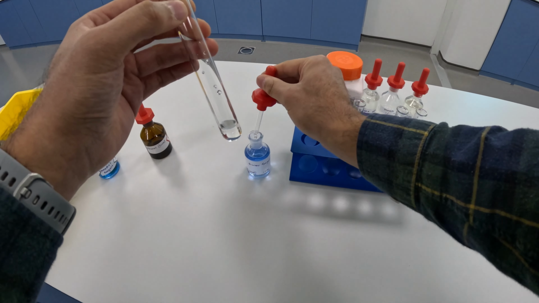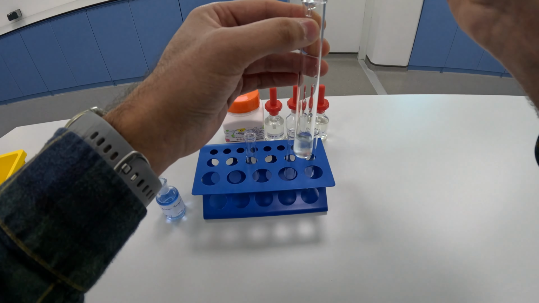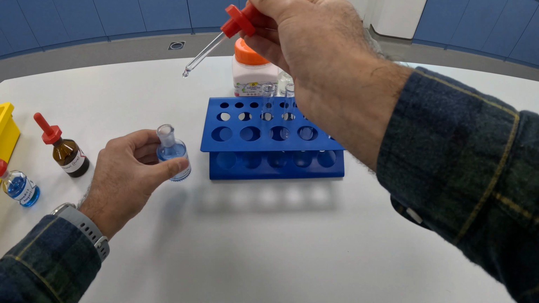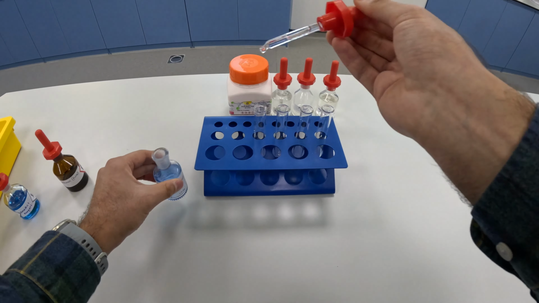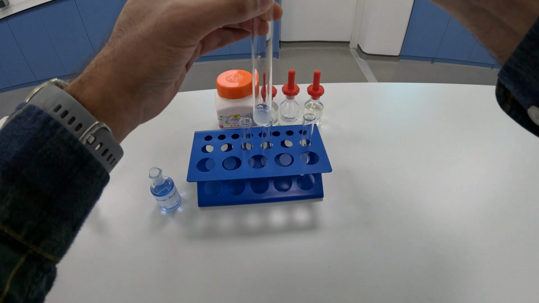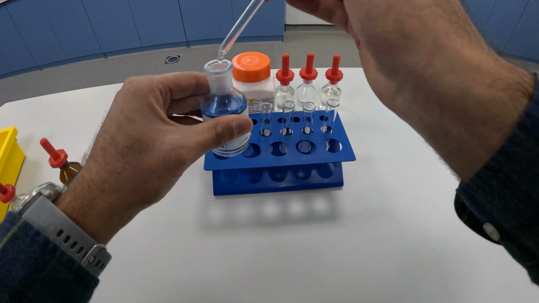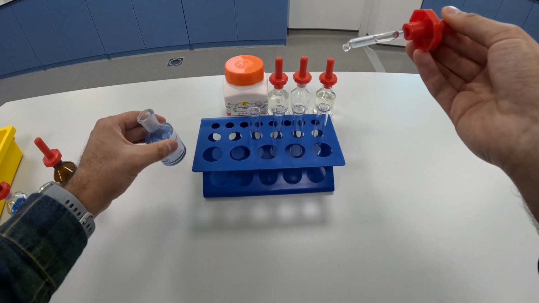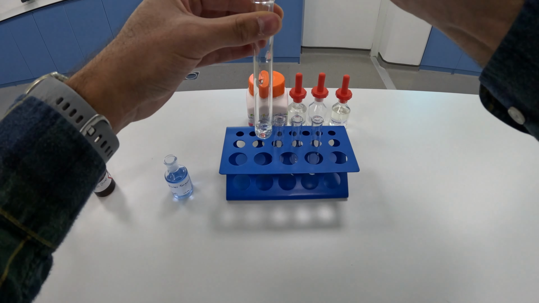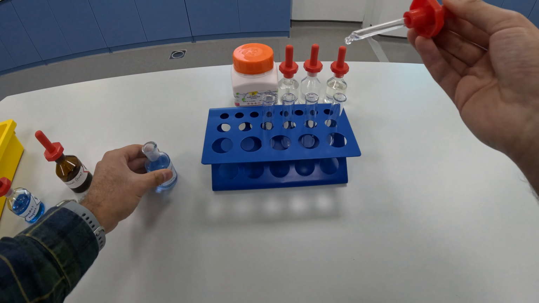Next one is the sugar solution. No change in color, so that's negative. Next one is starch. No change in color, so negative. And next one is vegetable oil. Stays blue, so no change in color, so that's negative.